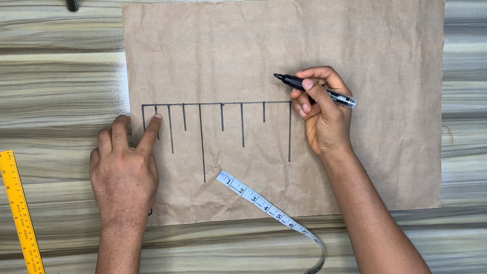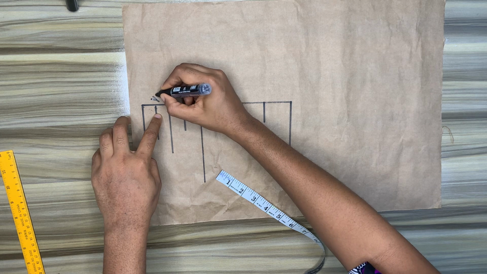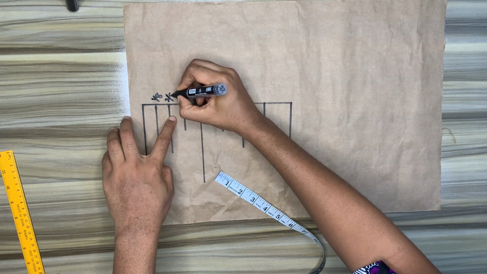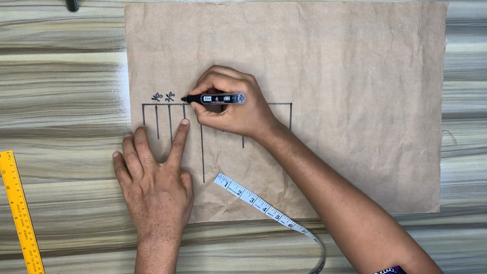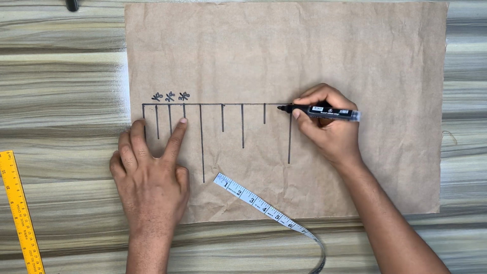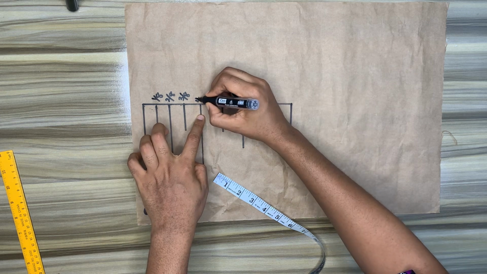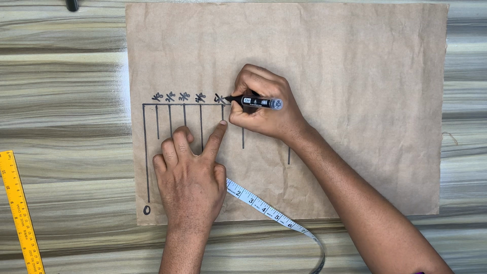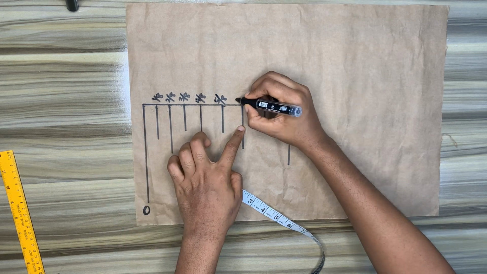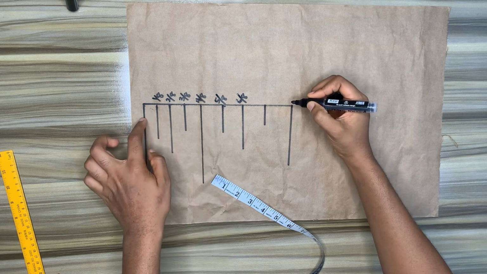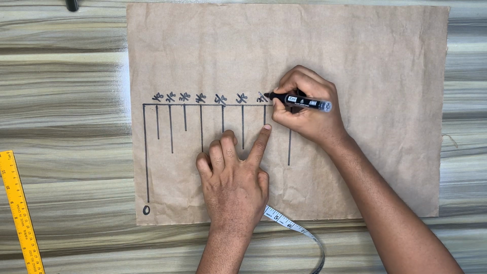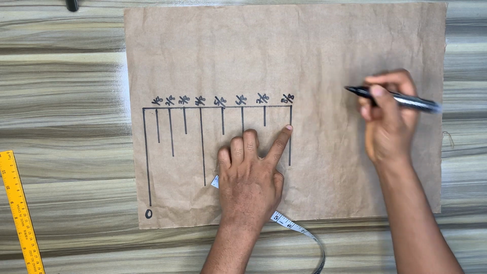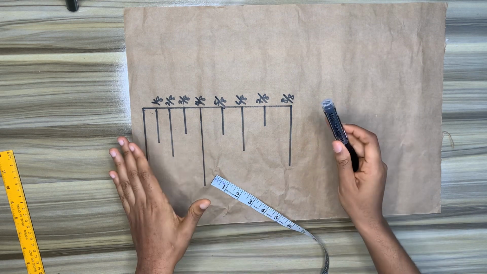So from here to here is 1 over 8. From here to here, 2 over 8. From here to here, 3 over 8. From here to here, 4 over 8. Here to here, 5 over 8. Here to here, 6 over 8. From this point to this point, 7 over 8. From this point to this point, 8 over 8. Hope you understand up to this level.